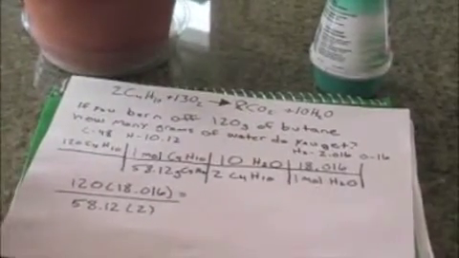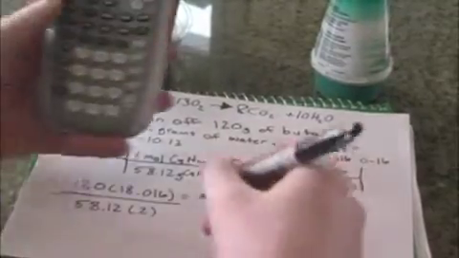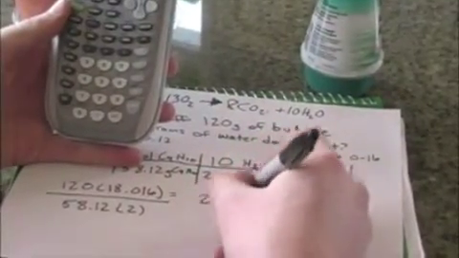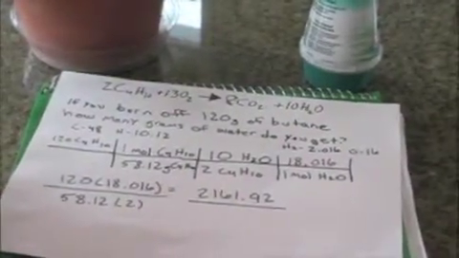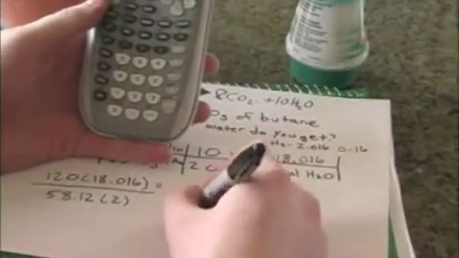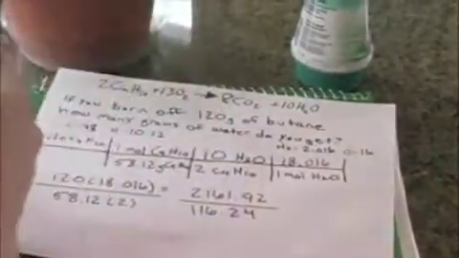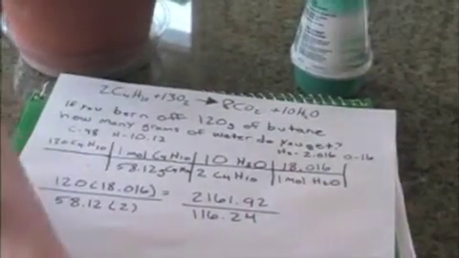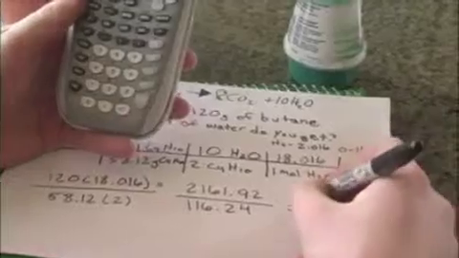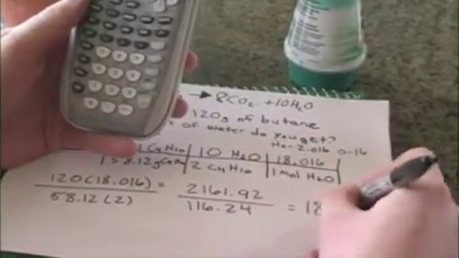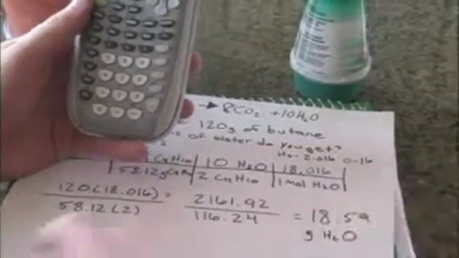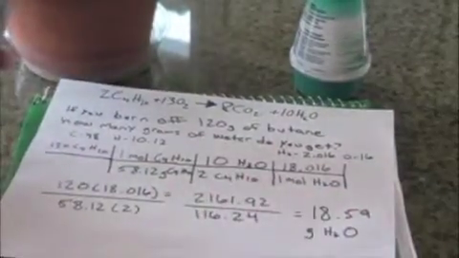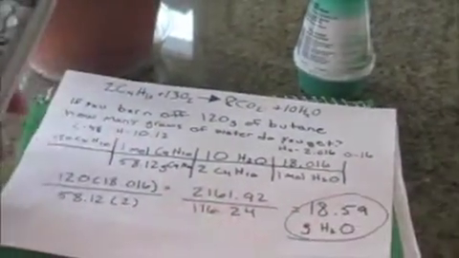And that is 120 times 18.016, 2,161.92, divided by 58.12 times 2, 116.24, which equals 18.59 grams of H2O. And that is your answer of how much water you get for that reaction.